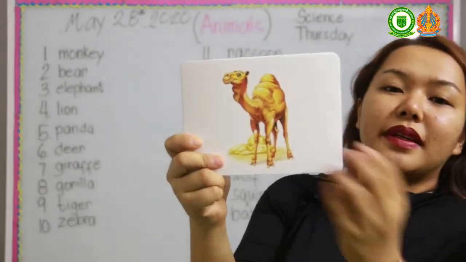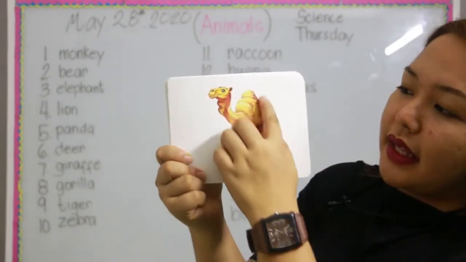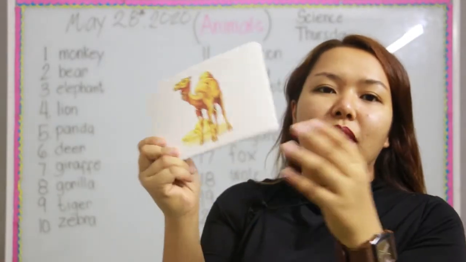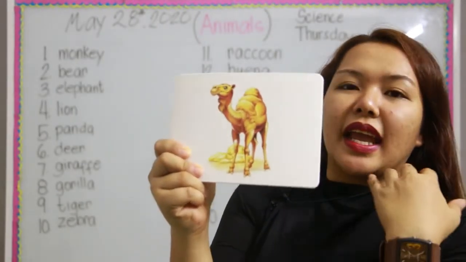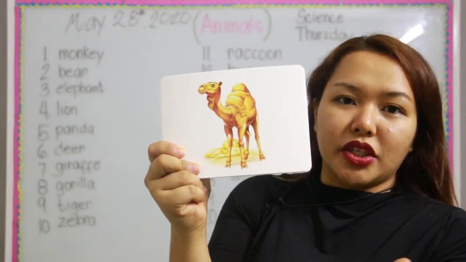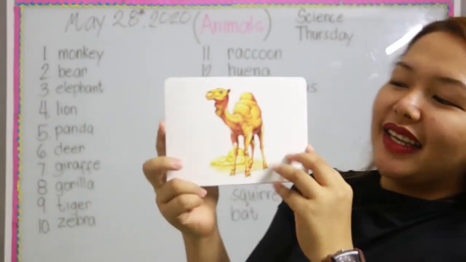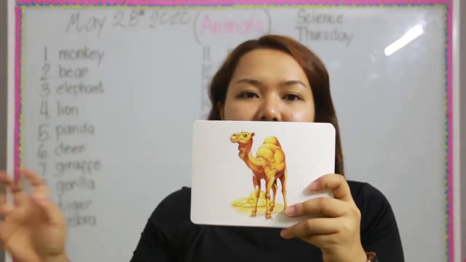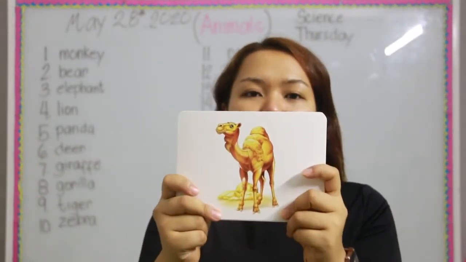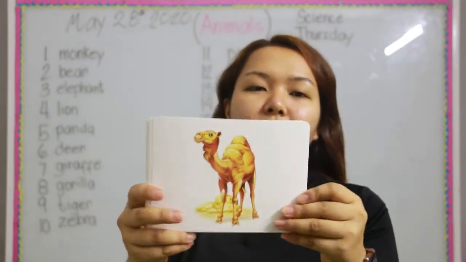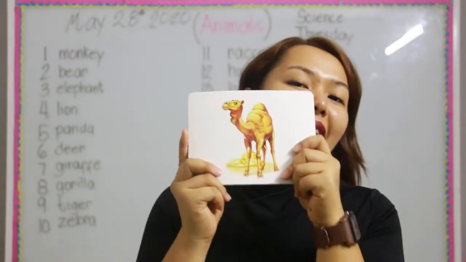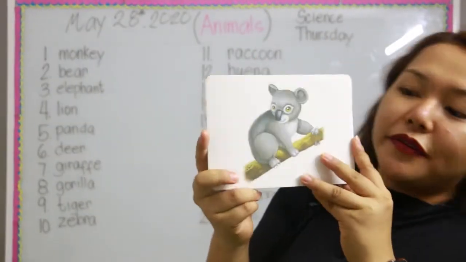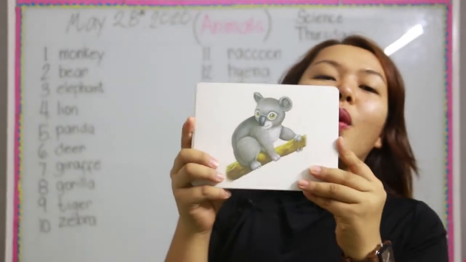Camel. Okay, for camel, it's a big animal. It has a bumpy back. In hot places, we can find them in the Middle East, and they use it for transportation from one place to another place. I hope you understand that. So they can survive in hot places, and they're very big. Alright, so what do we call it again? Camel. Next, we have number 15, koala.